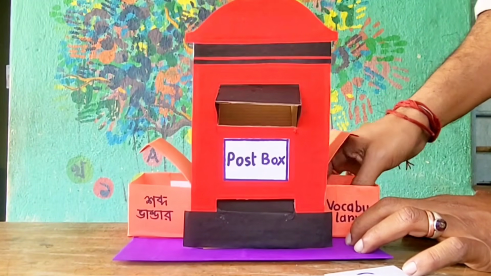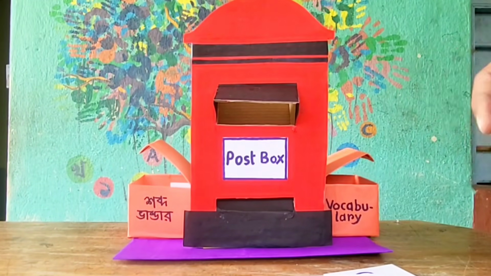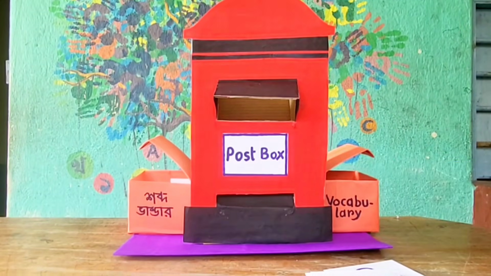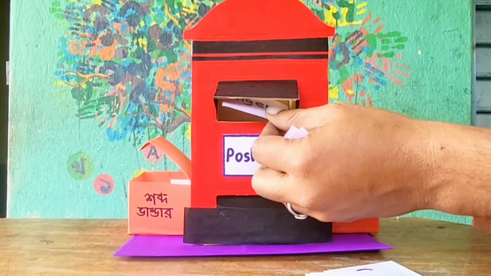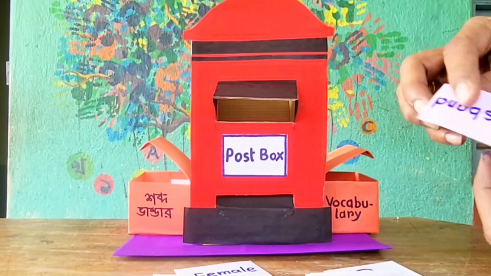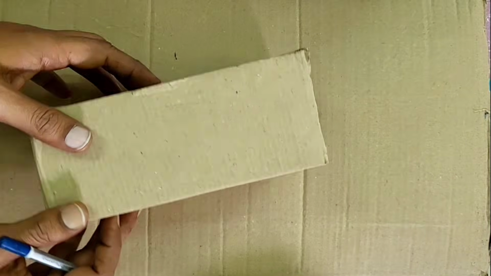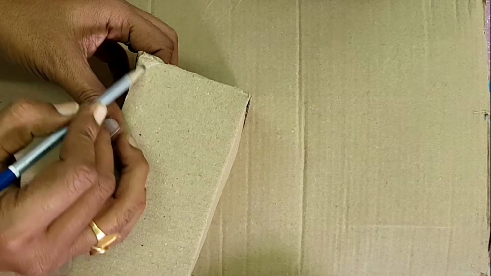Namaskar. This is one of my favorite and important TLM for primary schools. Through this TLM, students can learn gender change, antonym, and noun adjective transformation with great pleasure.